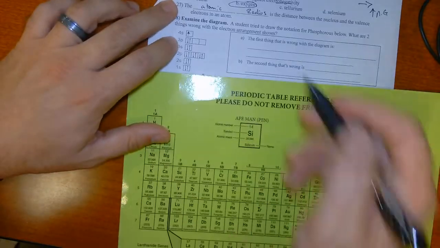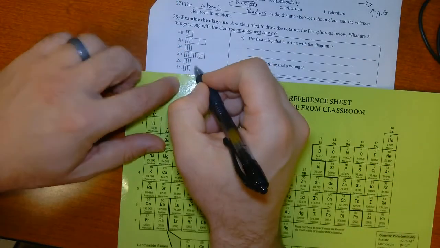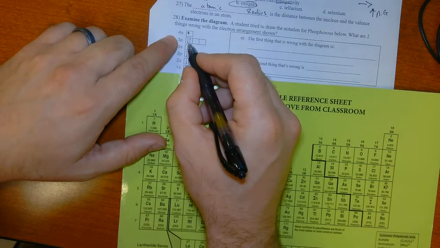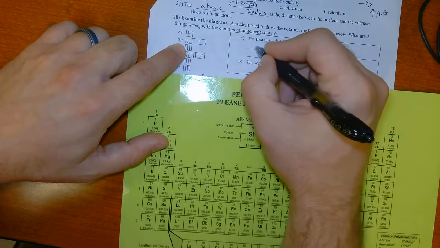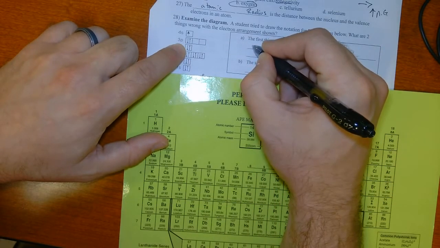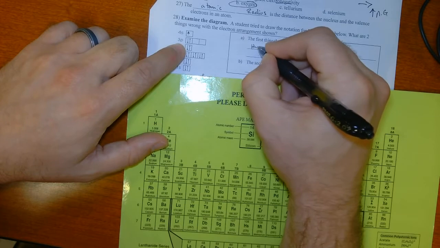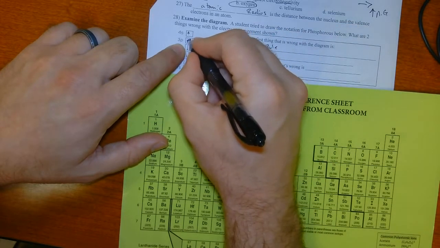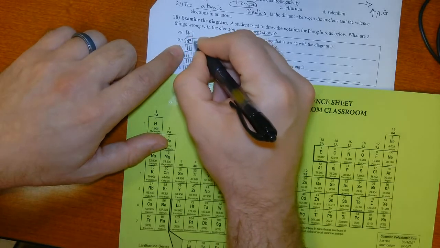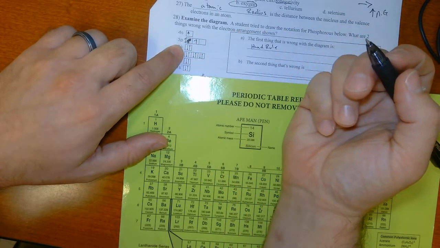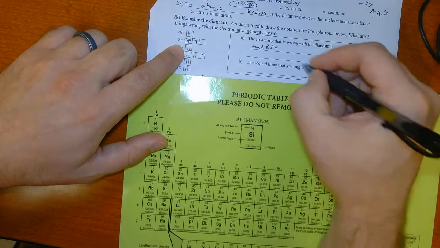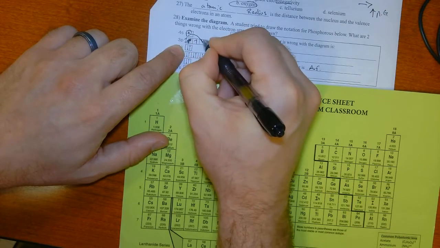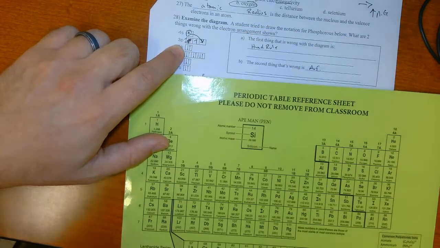Examine the diagram. What do I see wrong? 1s2, 2s2, 2p6, 3s2, 3p's. The first thing wrong is that we didn't follow Hund's rule here. We should have one arrow in the first orbital and then one in the next one. The second thing wrong is Aufbau's principle, because this arrow needs to fill down here before we go to the next energy level.